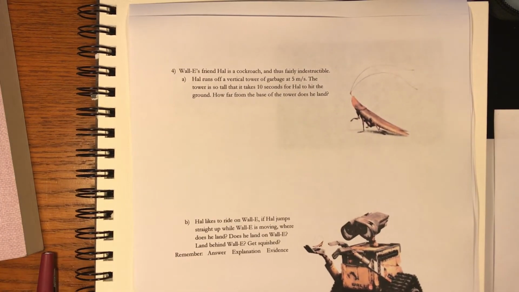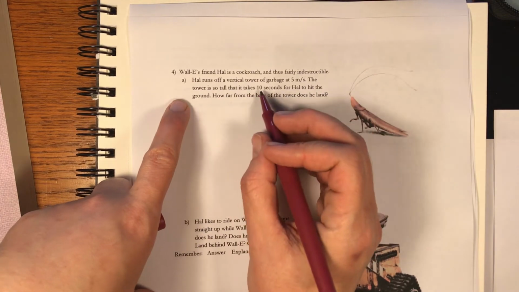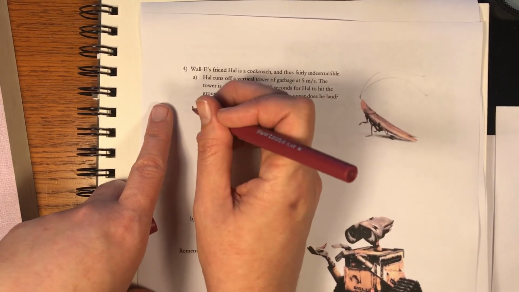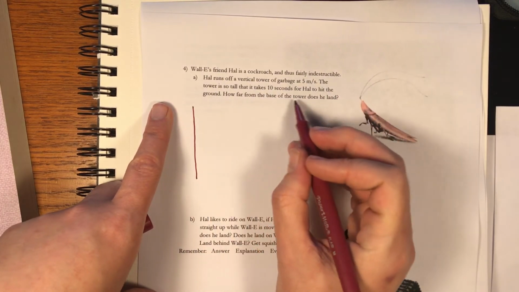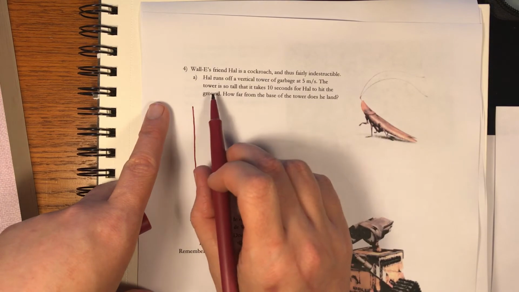Cockroach. Let's look at cockroach science. He falls off a vertical tower of garbage at 5 meters per second. The tower is so tall that it takes him 10 seconds to fall and hit the ground. So I like to draw pictures. Here is the tower. Okay, how far from the base of the tower does he land?